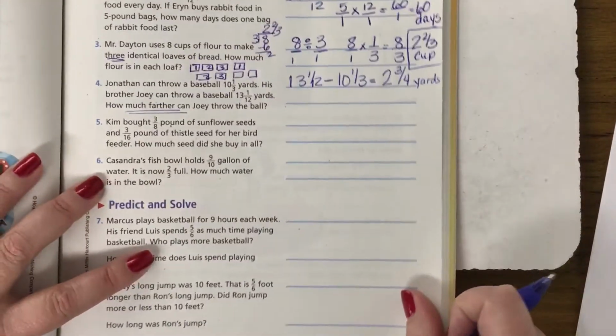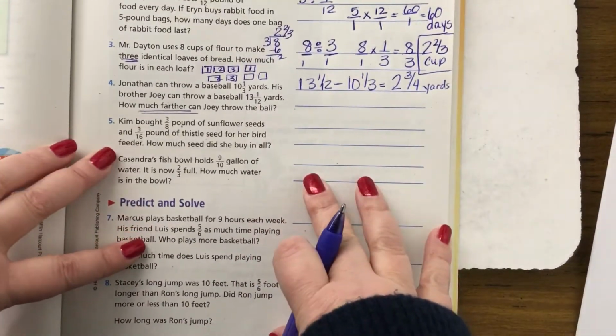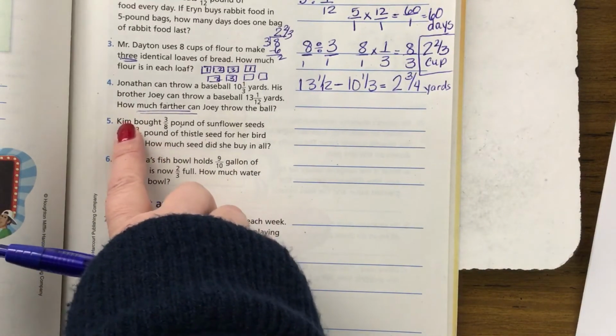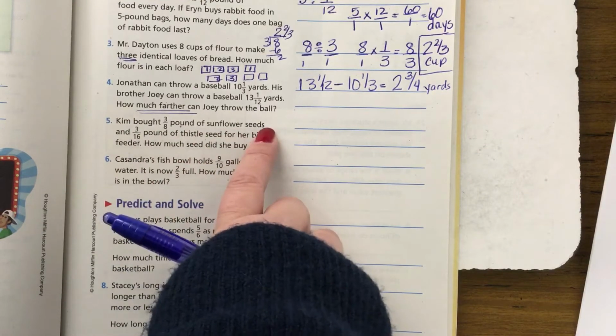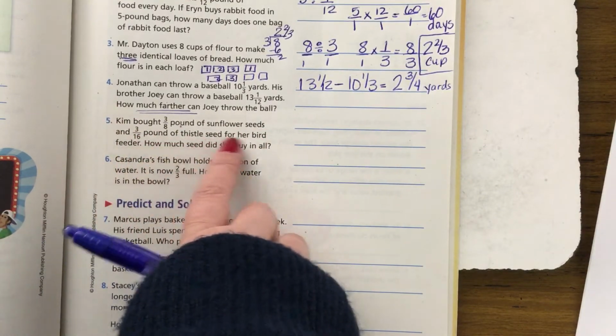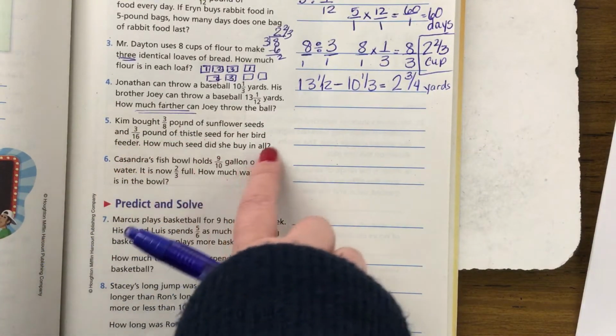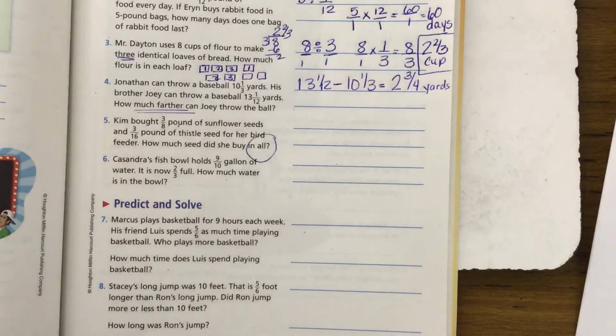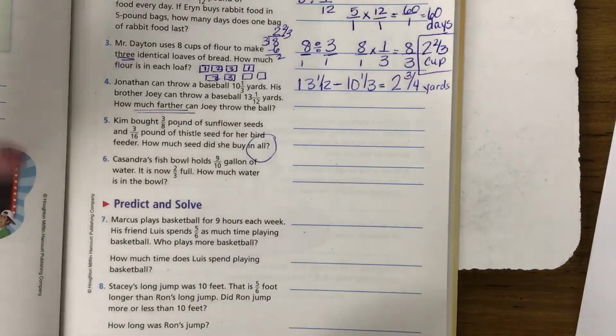Okay, and remember, with this video, you can pause and go back and rewatch anytime. Okay, Kim bought 3/8 pounds of sunflower seeds and 3/16 pounds of thistle seed for her bird feeder. How much bird seed did she buy in all? Key words right there, in all. That means we're adding it together.